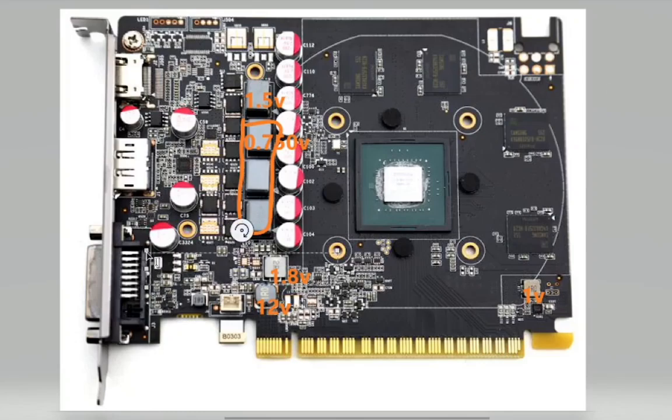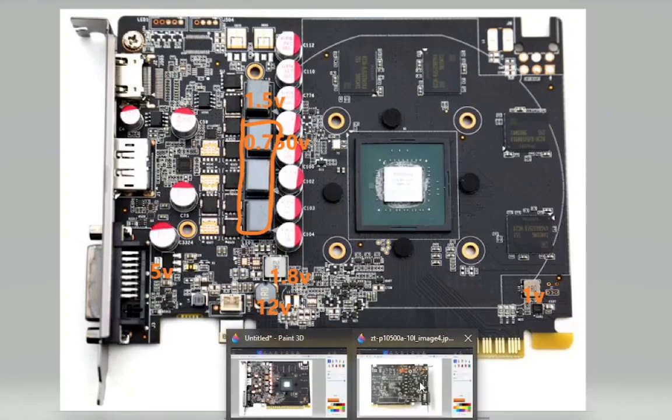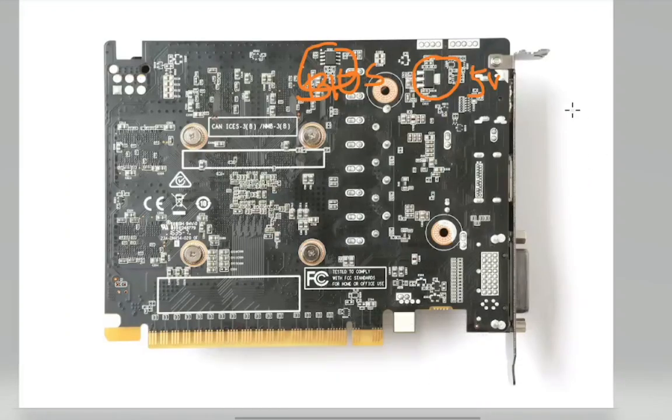And this LDO should have 5 volts. Now let's take a look at the back of the GPU again. In here, there is another LDO which is 5 volts.